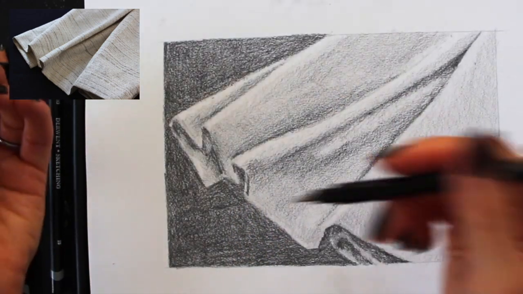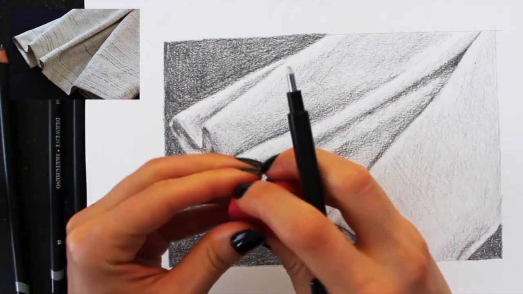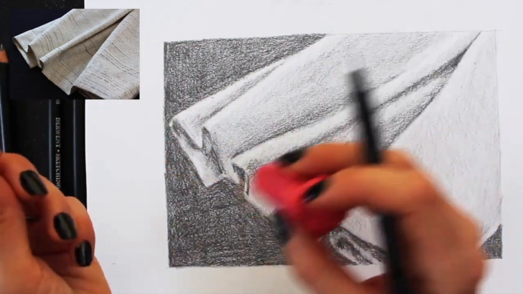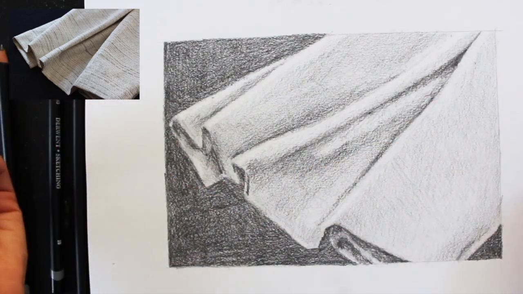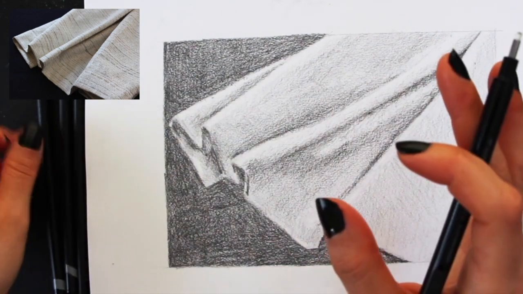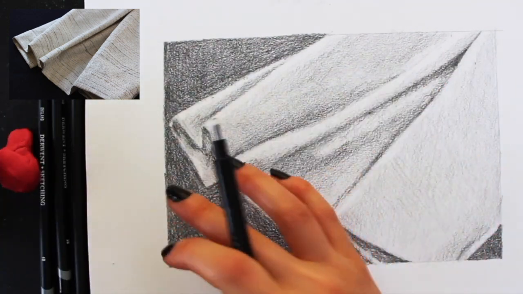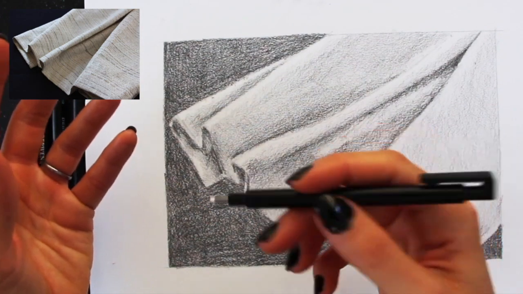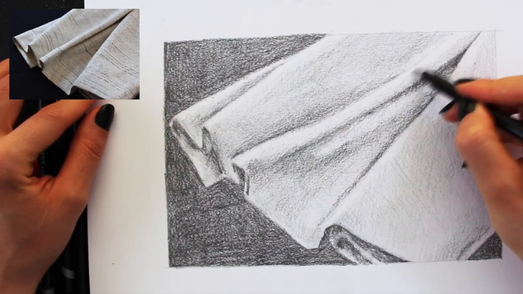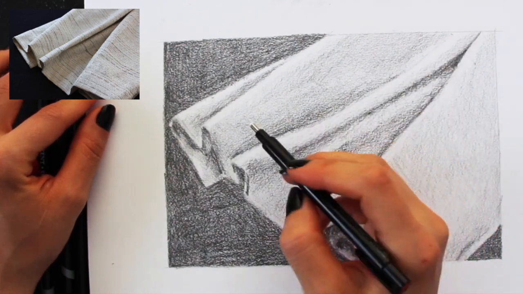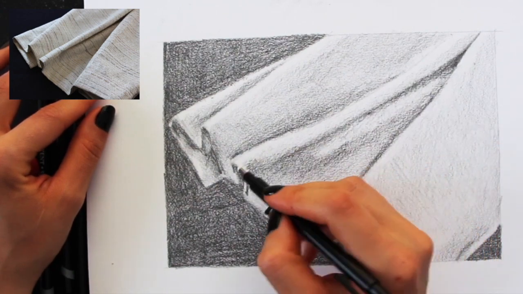And we have to be careful when we're using something like this or when we're going in with a kneaded eraser and pulling up graphite in a shape that ends up looking like a line, because what we need to remember is that not only can we create lines and marks with pencil, but we can also create lines and marks with our erasers. And we don't want to create lines and marks that are super stark looking with either our pencils or our erasers.